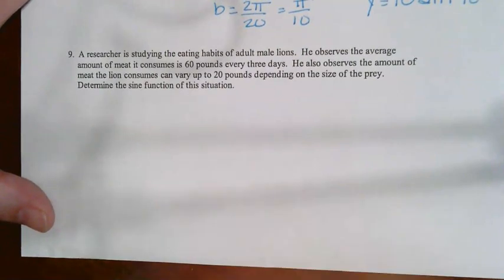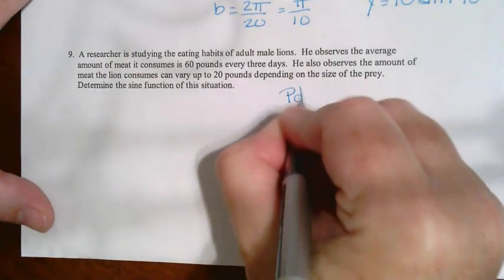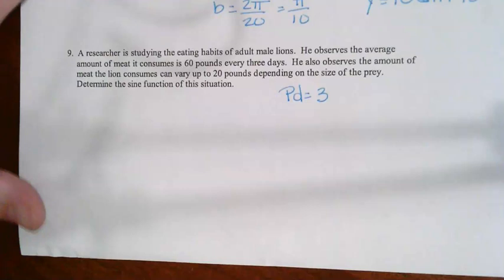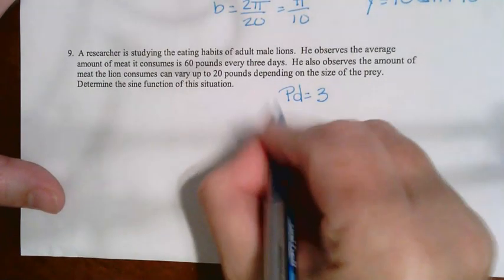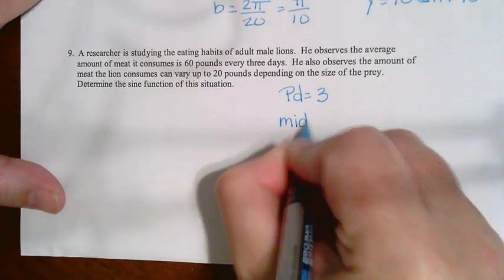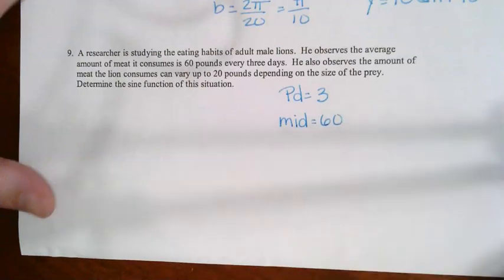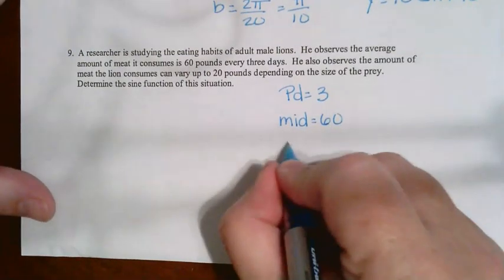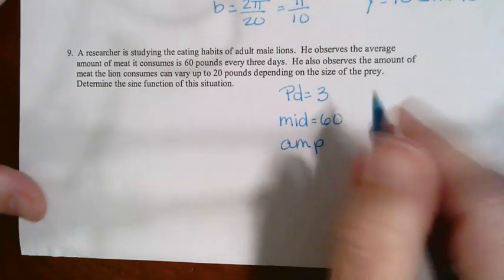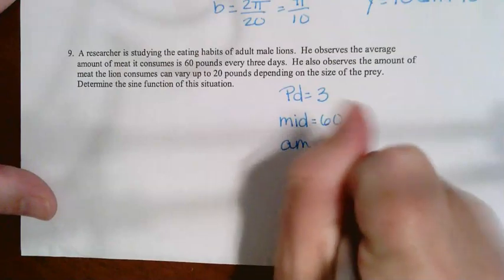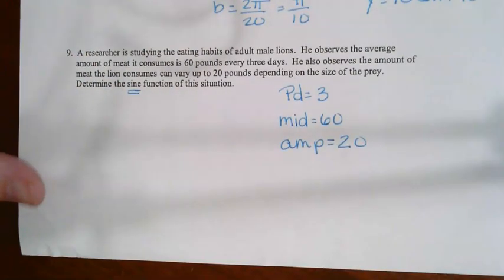Okay, here we go. My period, remember, is a time, so it's 3. My midline is 60, and my amplitude is 20. And here they tell me it's a sine function.